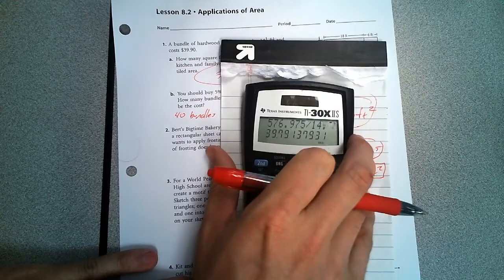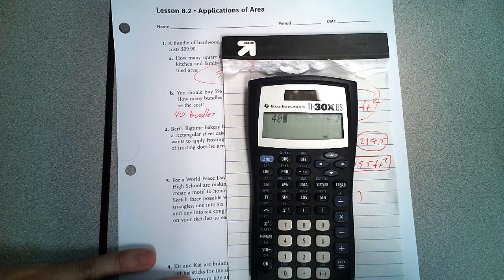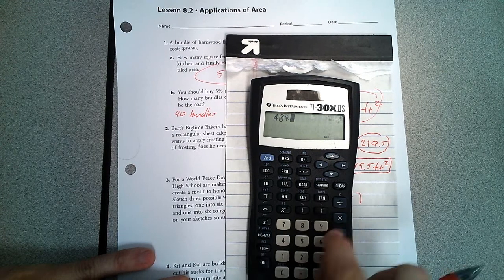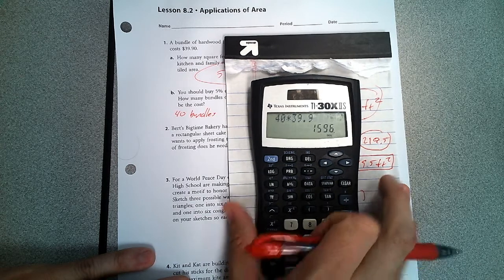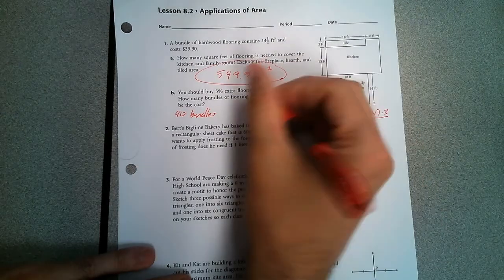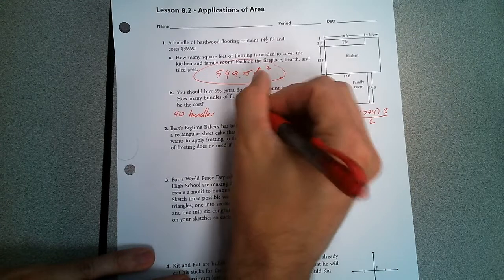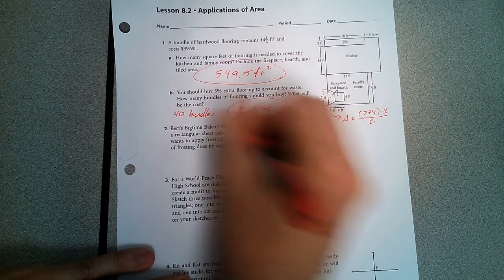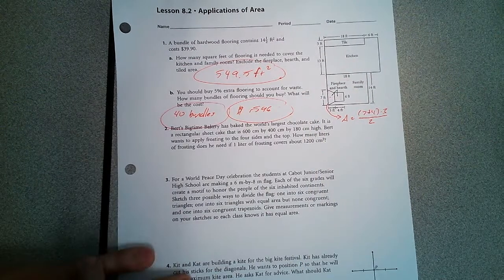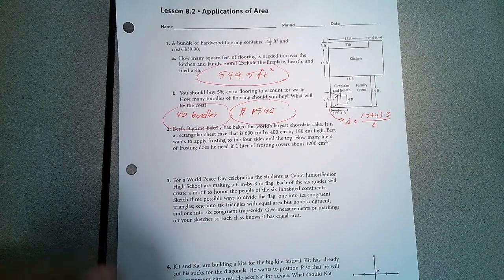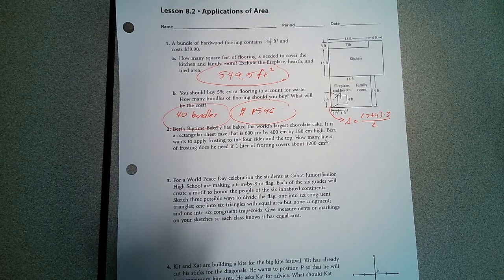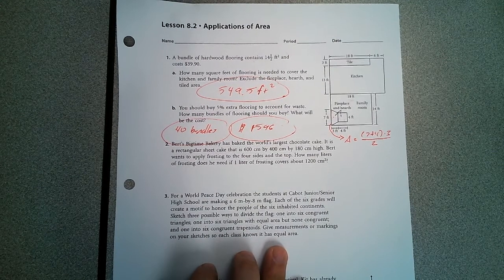So let's calculate this. 40 bundles times $39.90 is $1,596. So bundles and then the cost. That's a 1,000 there, $596. Okay? All right, so that's that first one there.